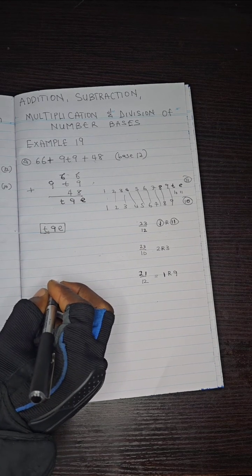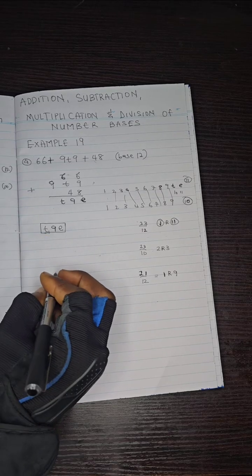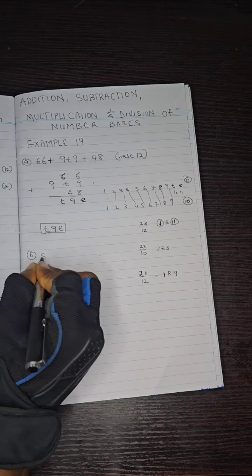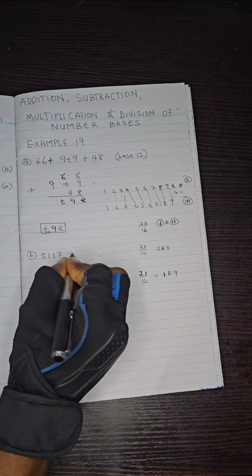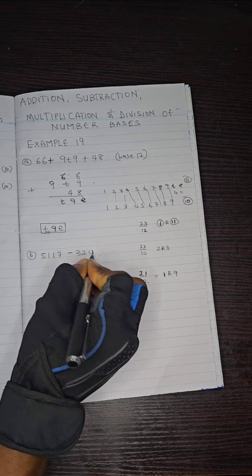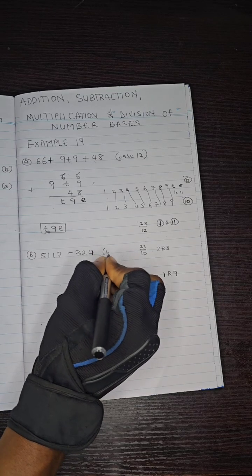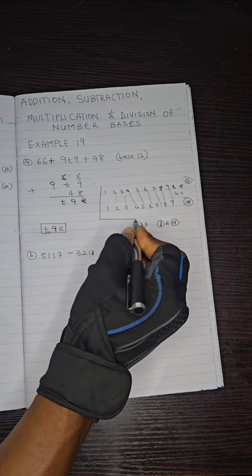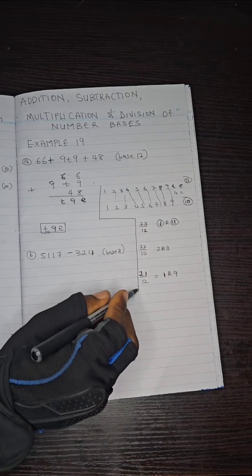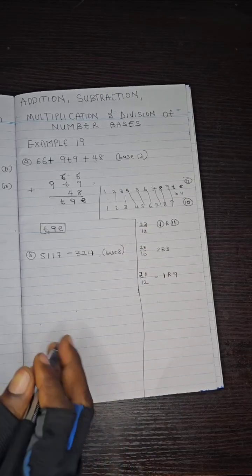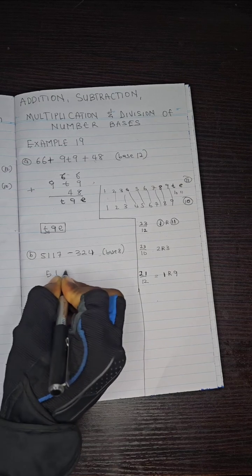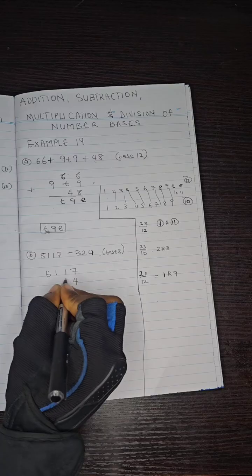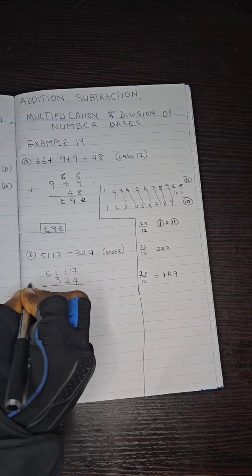So let's go to the next example. The next one is B, which is 5117 minus 324 in base 8. Let's just do something like this to separate this from our work. So we have 5117 and 324. Make sure you maintain the units, tens and all that. We are subtracting.